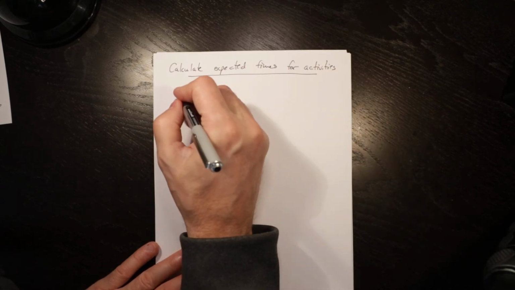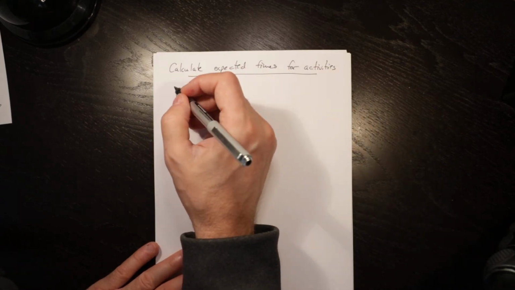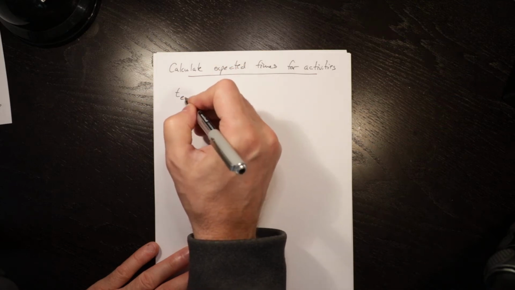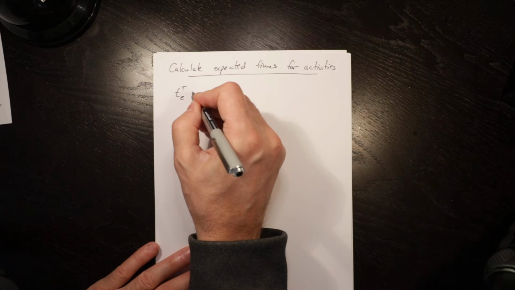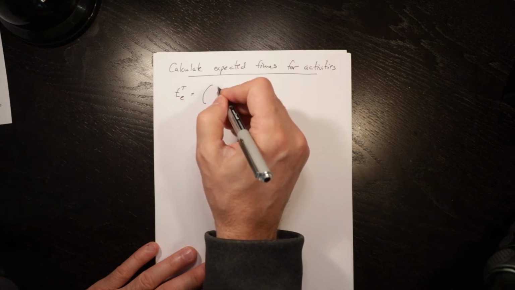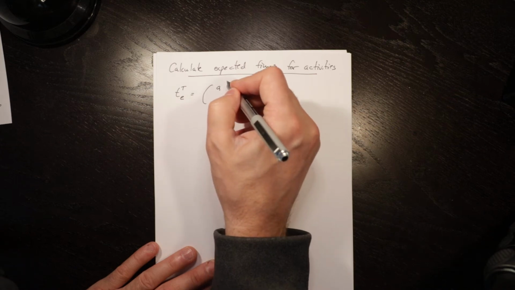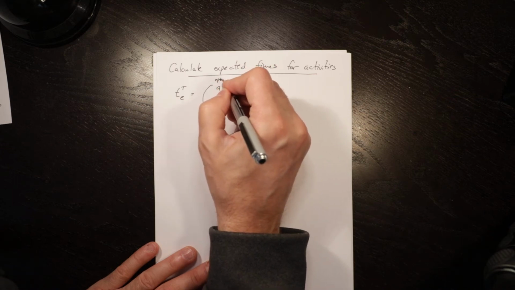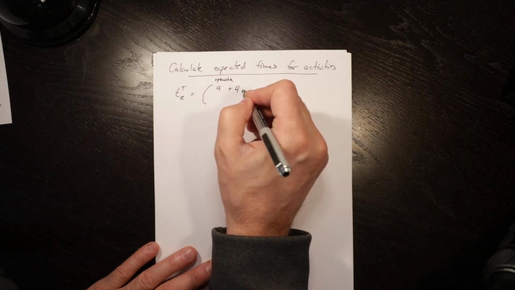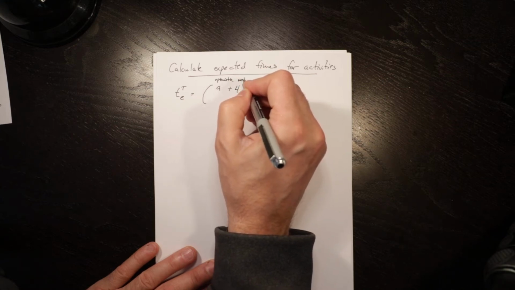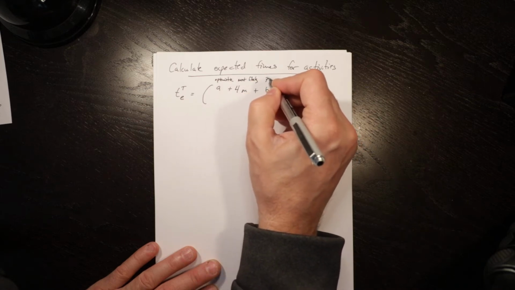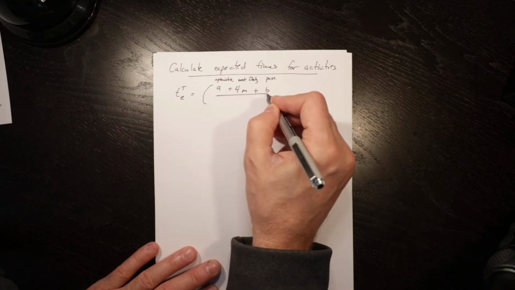And to do that, for this sort of approach with optimistic, most likely, and pessimistic, the expected time for a task is equal to A, which is optimistic, plus 4M, most likely, plus B, which is pessimistic, over 6.